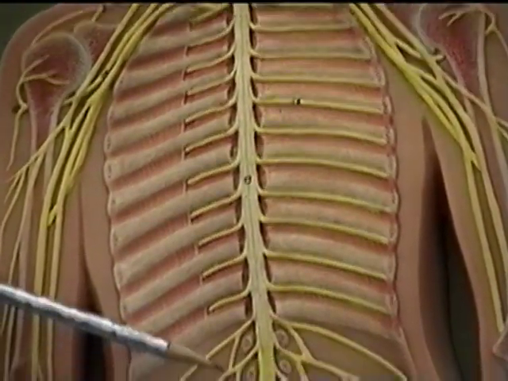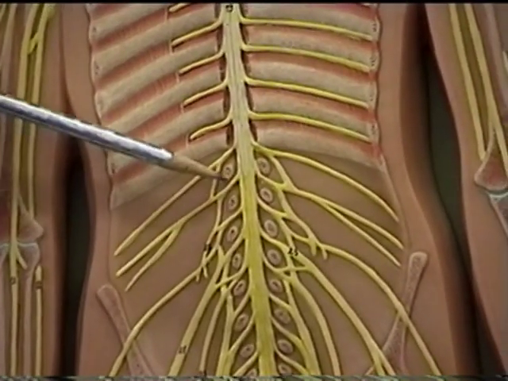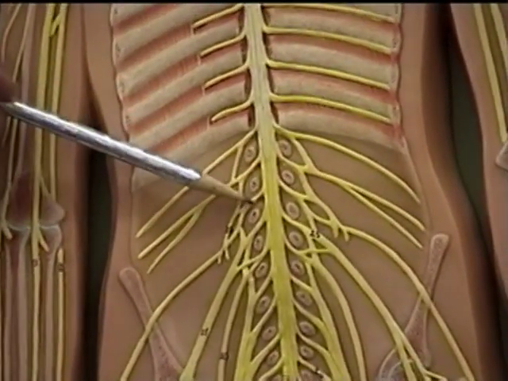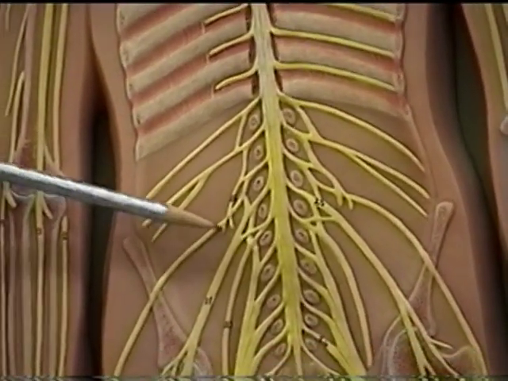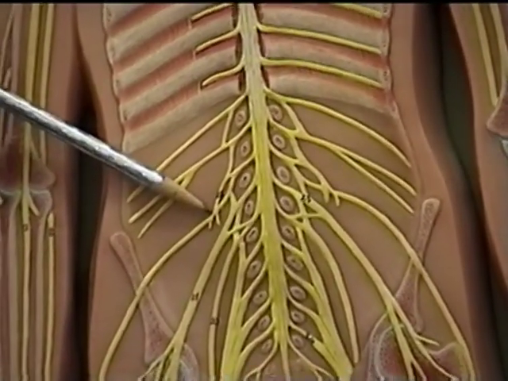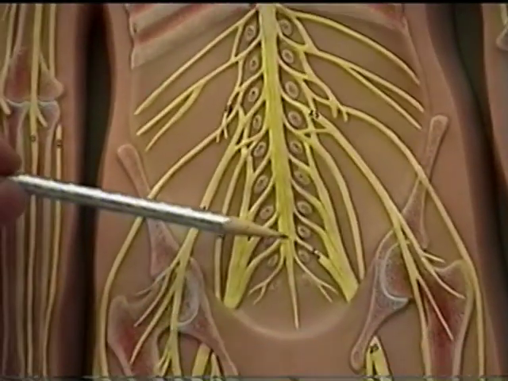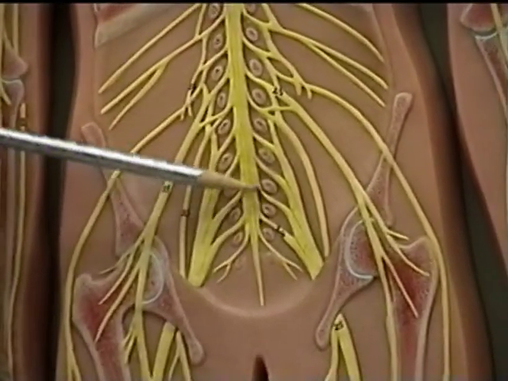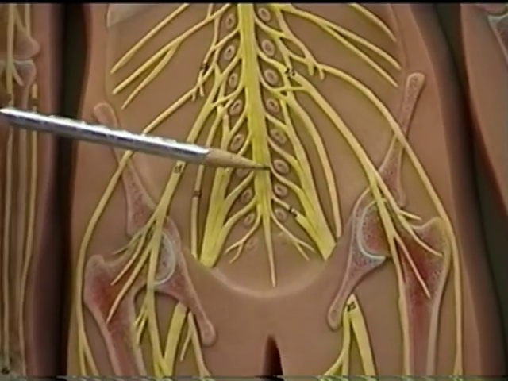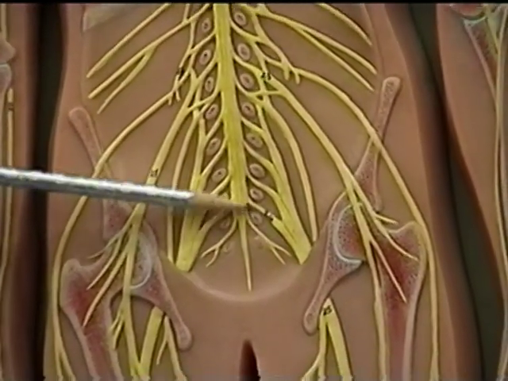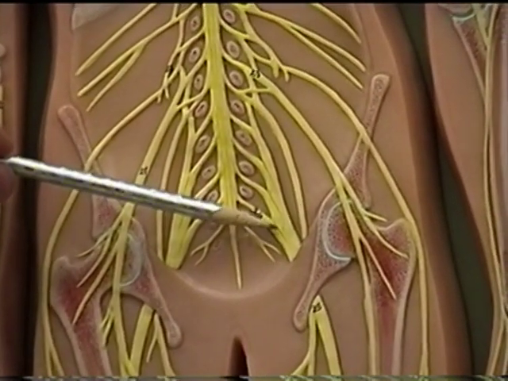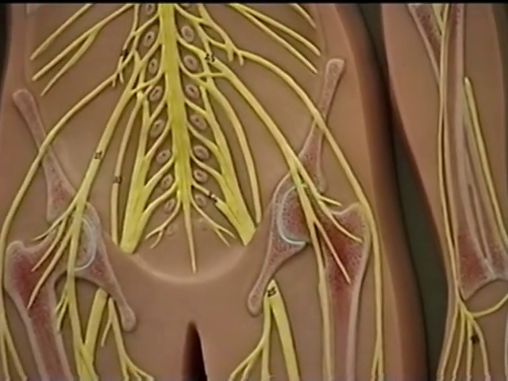When we get to the lumbar plexus, again the nerves come off segmentally, and yet they reroute back together. So this is our lumbar plexus. And then the same pattern we see in the sacrum, where we have sacral nerves that come off separately, and then they come back together to form our sacral plexus.